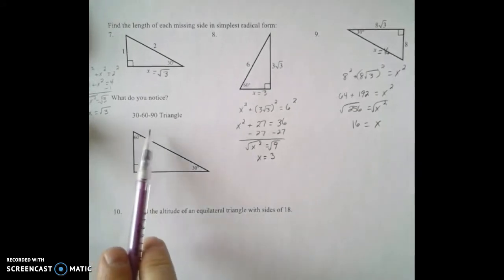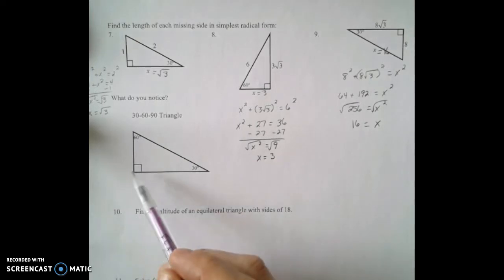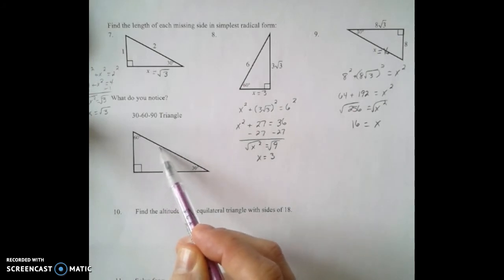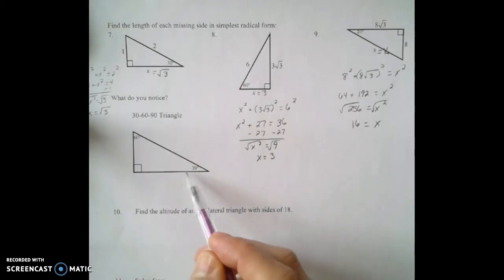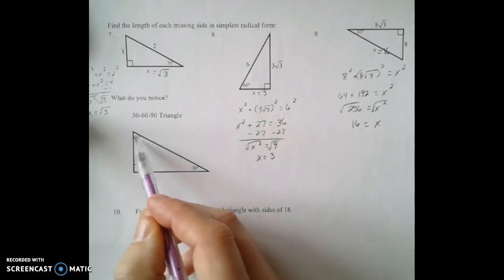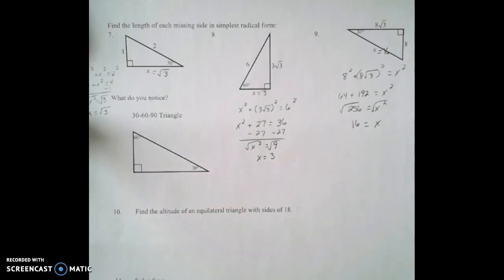These are 30, 60, 90 triangles. My right angle here is the biggest angle. It's across from the biggest side, which is the hypotenuse. My smallest angle, 30, is always across from the smallest side. And my 60-degree angle is always across from the second largest side.